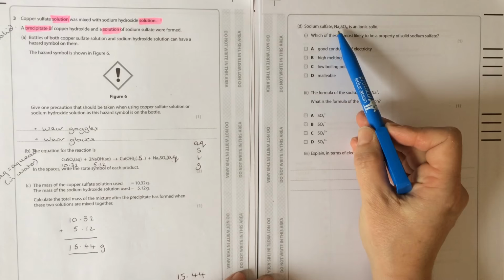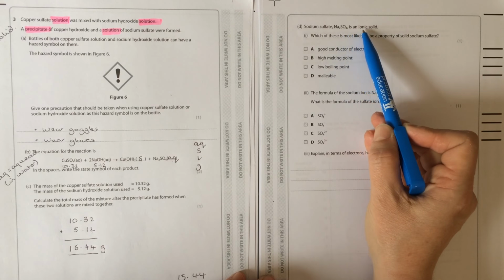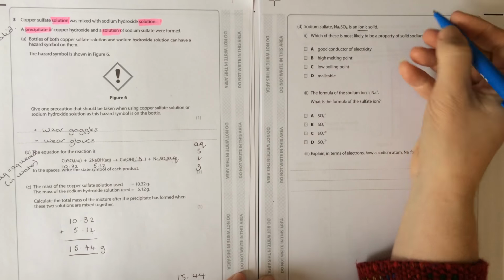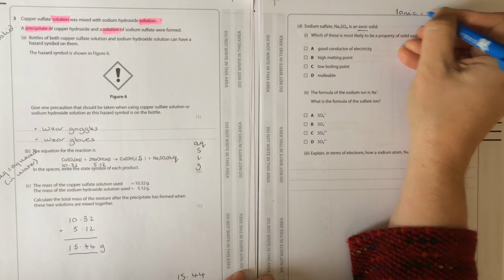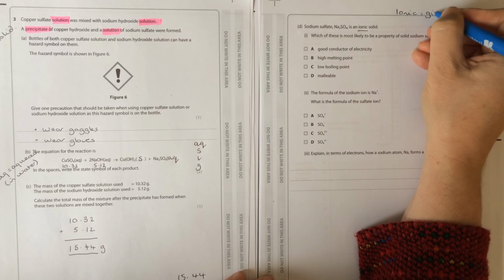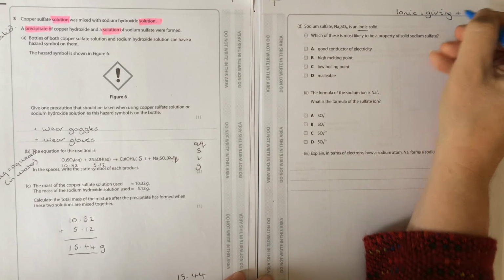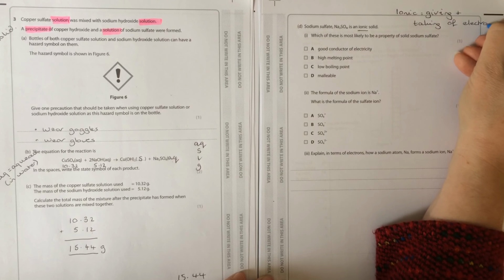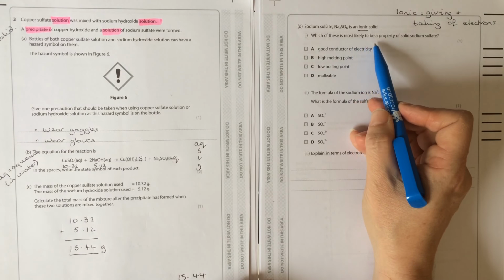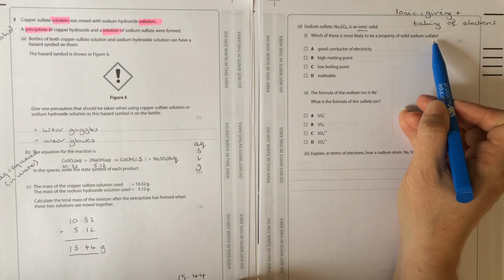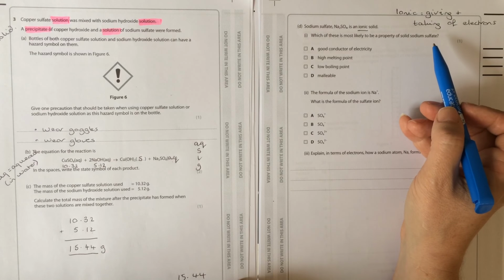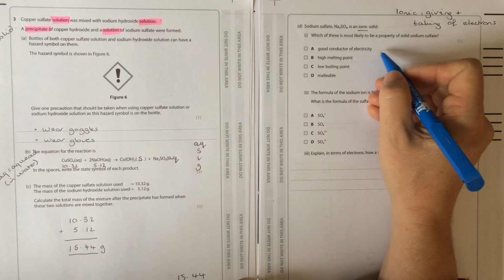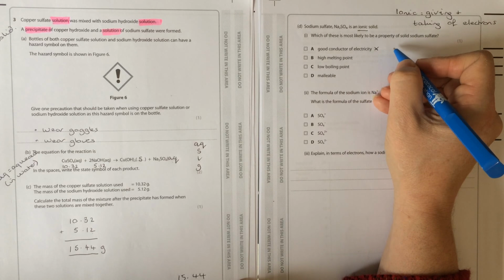Part D, sodium sulfate, Na2SO4, is an ionic solid. Okay, ionic. So if I remind myself of what ionic bonding is, that means that I've got giving and taking of electrons. Which of these is most likely to be a property of a solid sodium sulfate? So I'm talking about the properties of ionic substances here, so I just have to know those. Do they conduct electricity as a solid? No. Do they have high melting points?